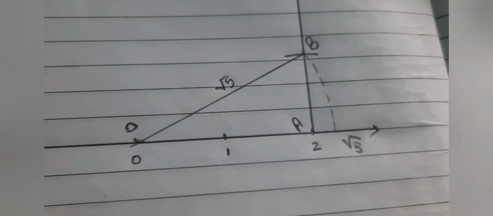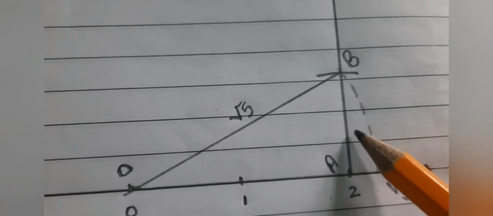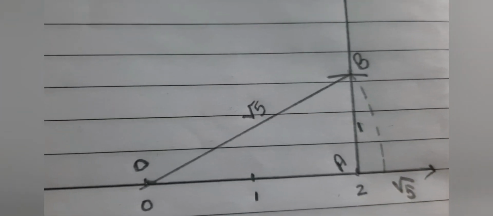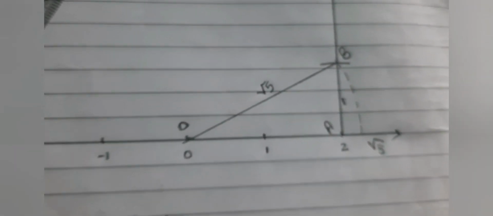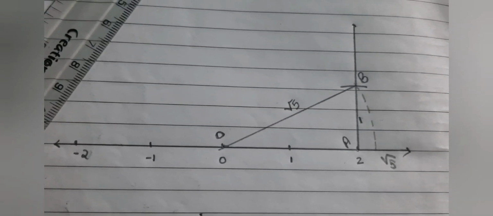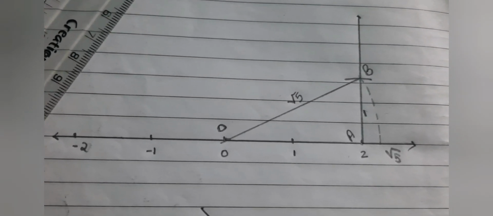So this portion is exactly on your 1 unit, and this is your root 5. I hope you all have understood how to construct root 5 on a number line. Okay, and thanks for watching.